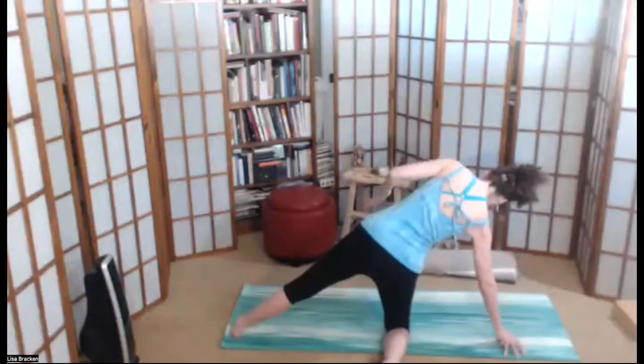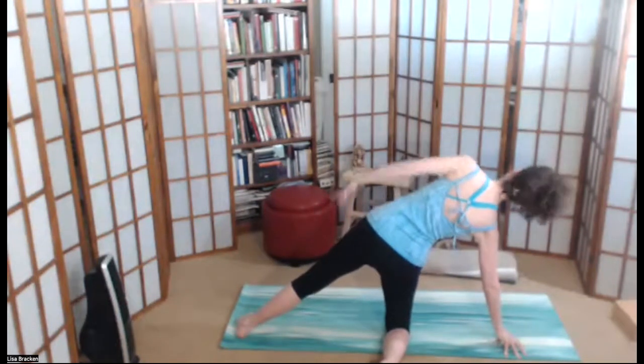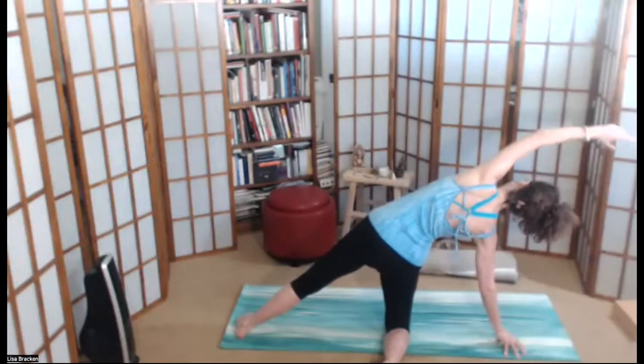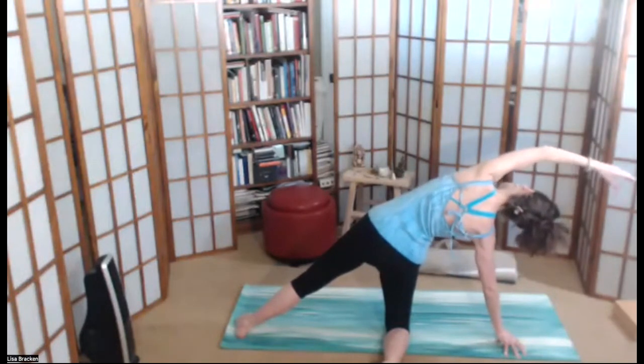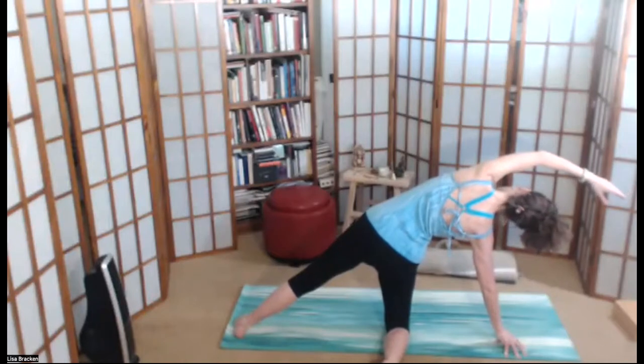Okay, lining up, left foot, right knee, right hand. Sweep your left arm up and over. Let your head kind of drop. Let your right ear drop towards your right shoulder.